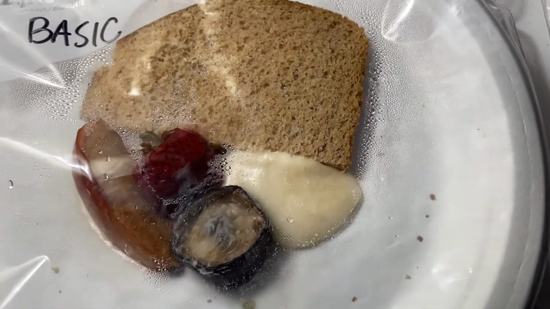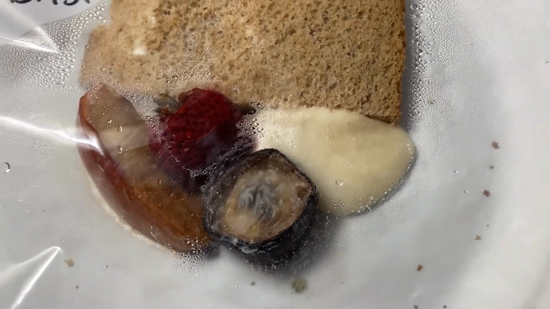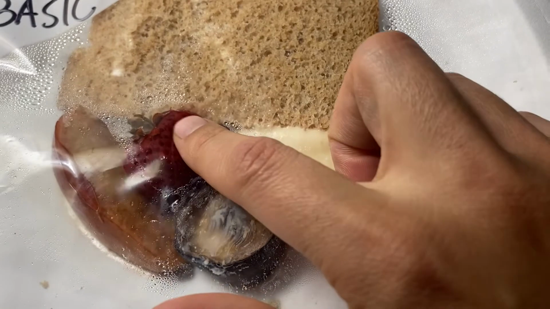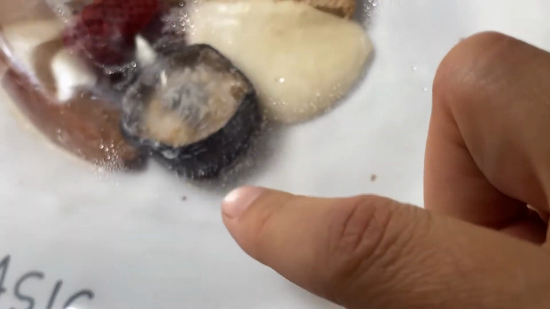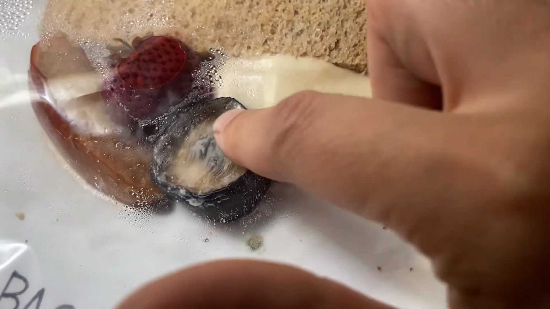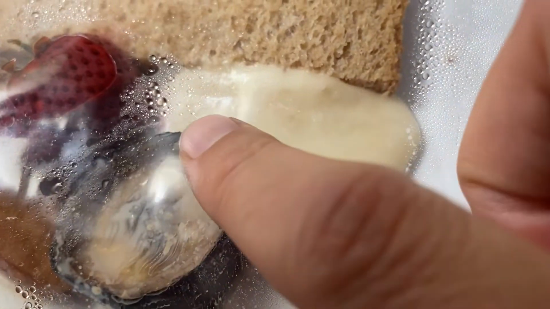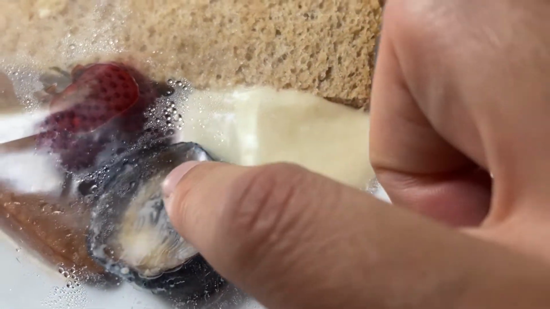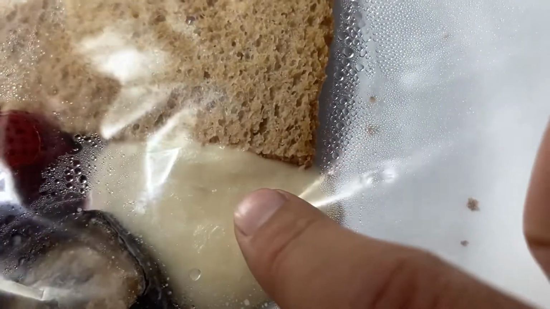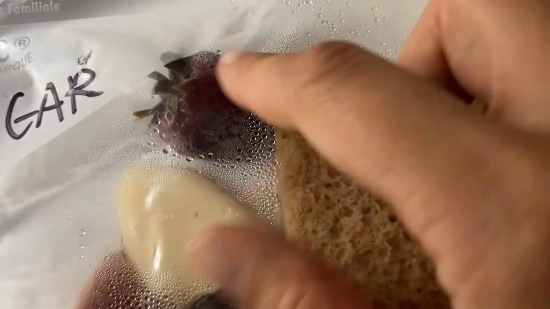Let's take a look at our basic. I have to say our bread did really well and didn't get any mold on this one. Our apple is definitely very brown. The strawberry is really squishy, but I don't see any growth on it. The banana, it looks like some of the growth may have just gotten spread on top here. But if you can tell, remember the banana at the beginning was all the way up flat with the peel, and it's almost like shrunken down. And our cheese as well is very squishy. Would not recommend eating.